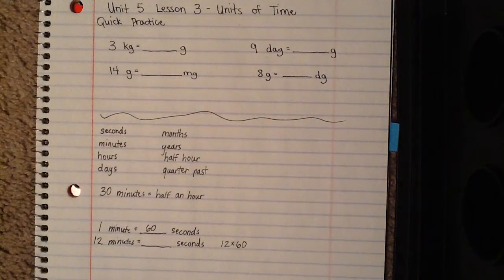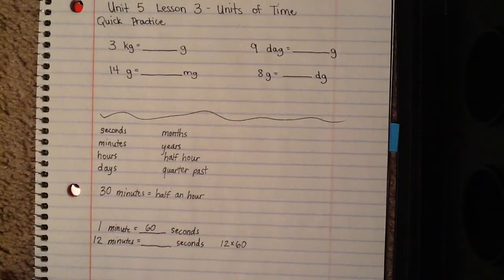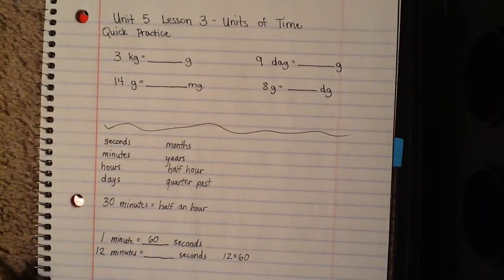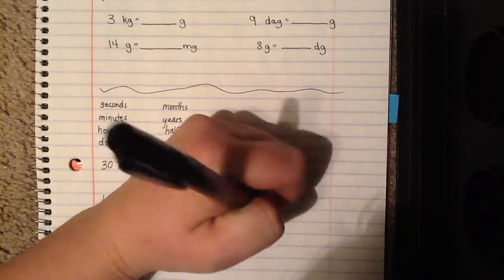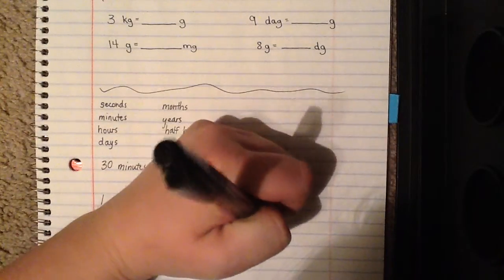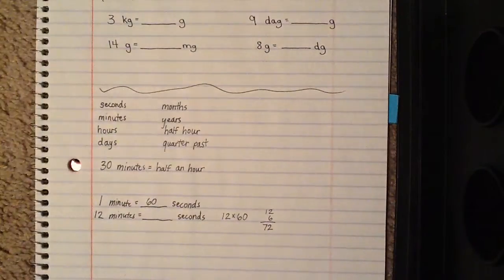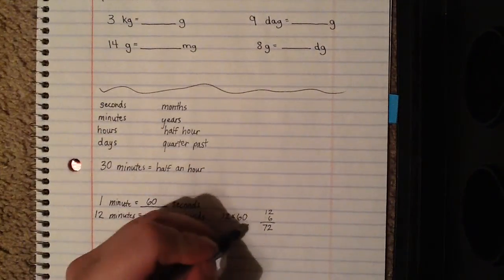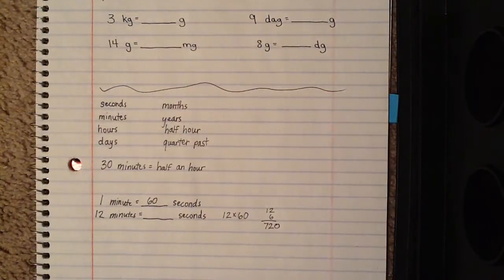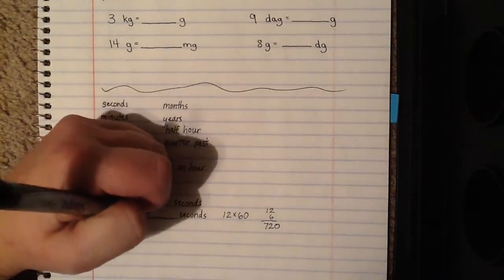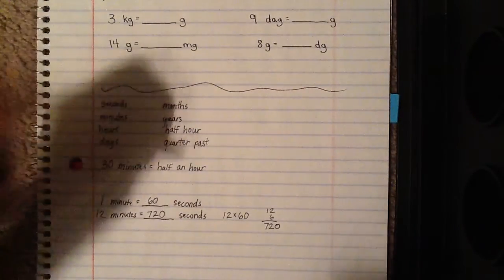When we multiply 12 times 60, remembering my 0 rule, I can do 12 times 6, which I know is 72. And then I can add my 0 back on. So I have 720. So how many seconds are in 12 minutes? There are 720 seconds.